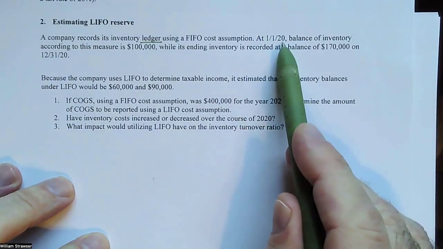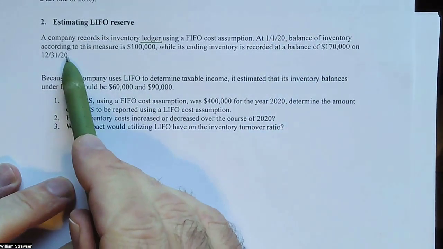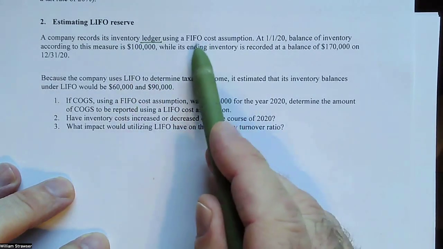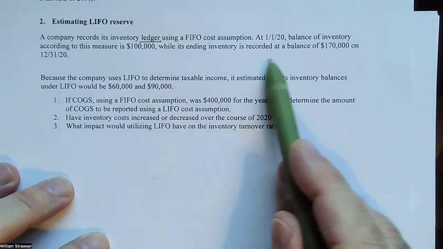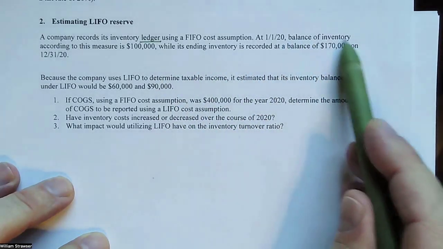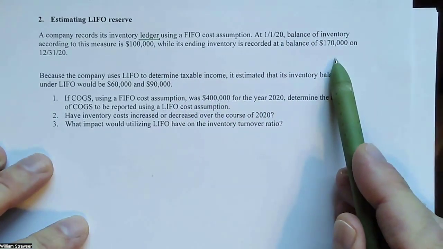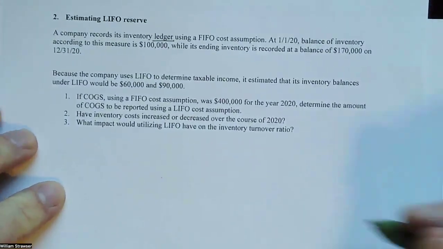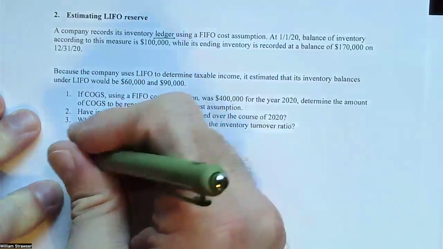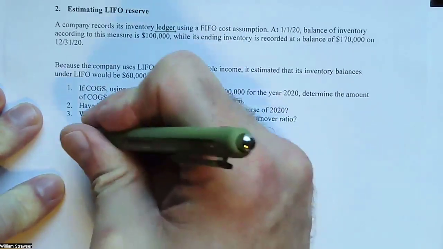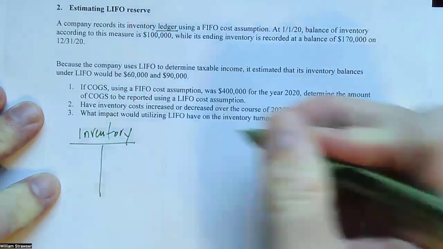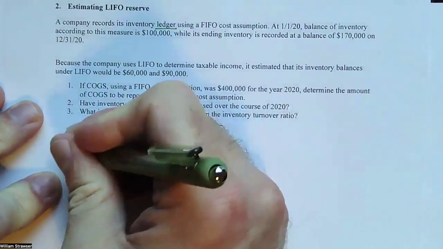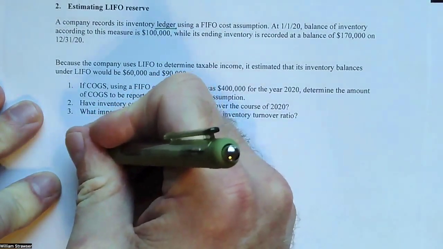It goes on to give me the beginning balance of 100,000. This is according to the FIFO cost assumption measure. And its ending inventory is recorded at a balance of 170,000 on 12/31/20. So I'm going to go ahead and just make a record of that and set up the T account. It started at 100,000, went up to 170,000.